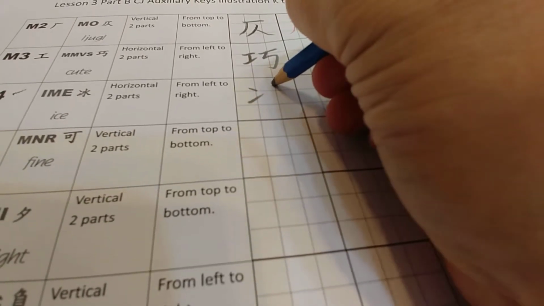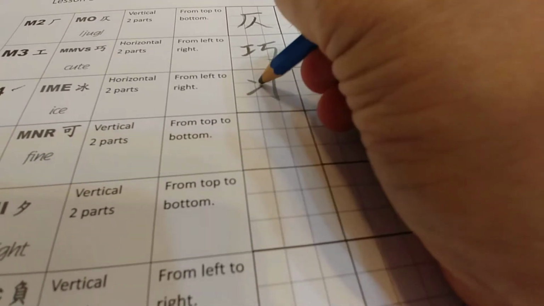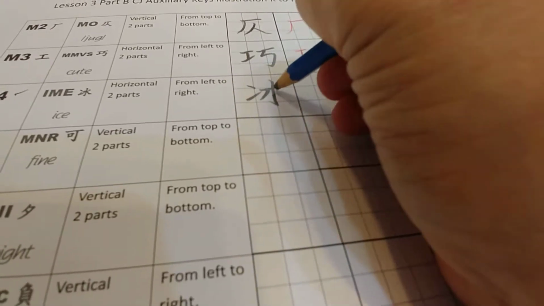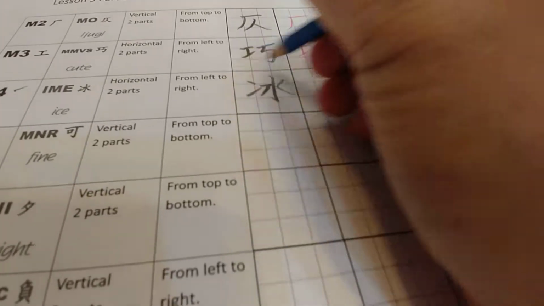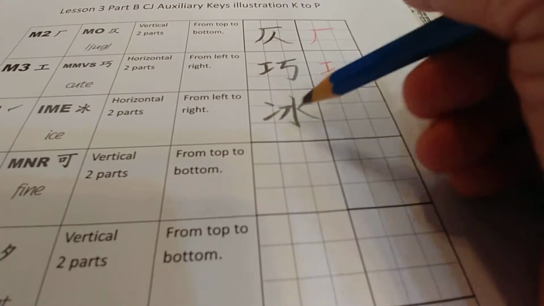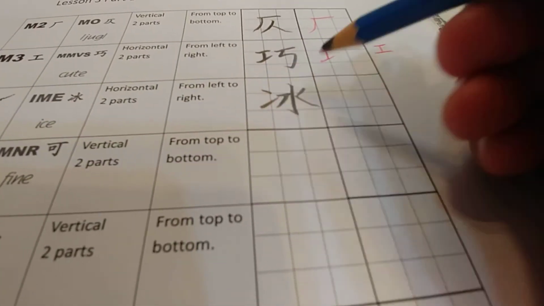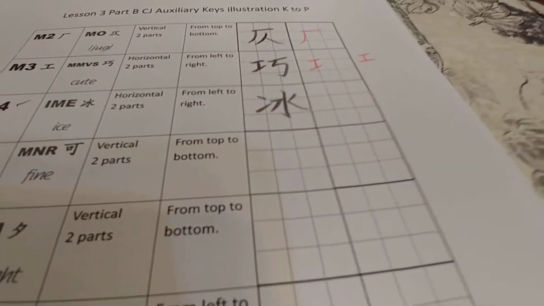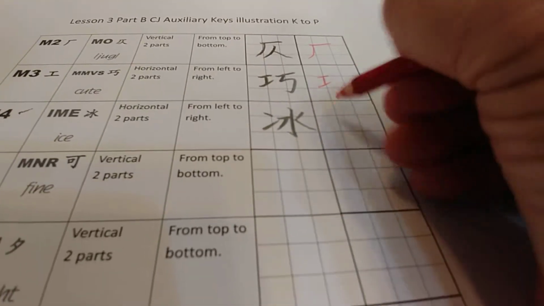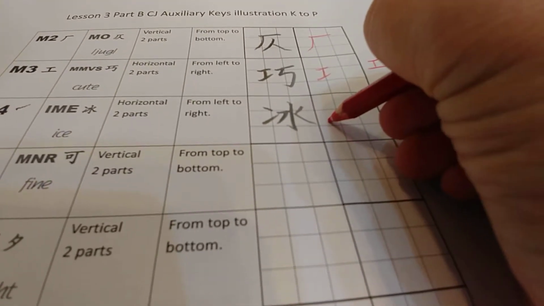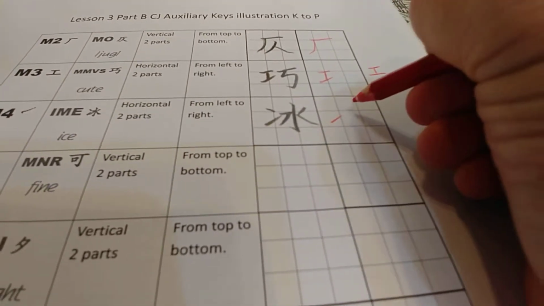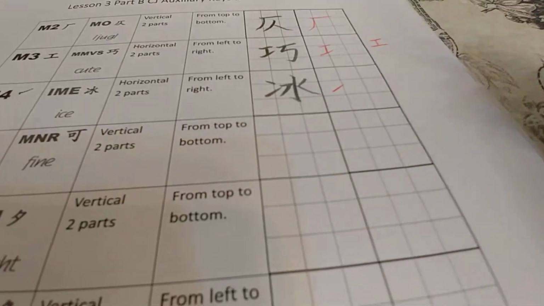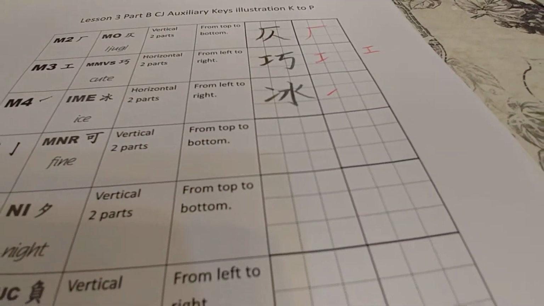And we put the E here, remember, 水. And this word is ice, 冰. And once again, M4 here is a 45-degree upward stroke.